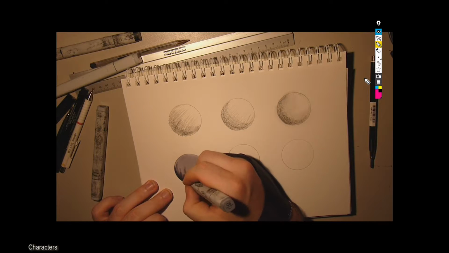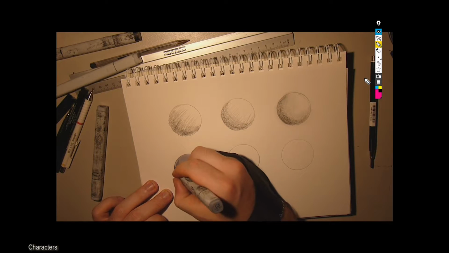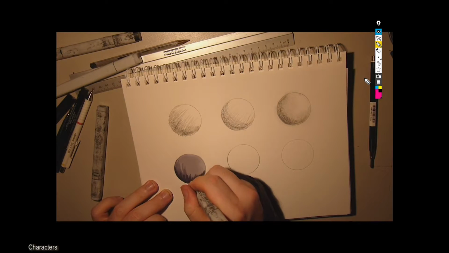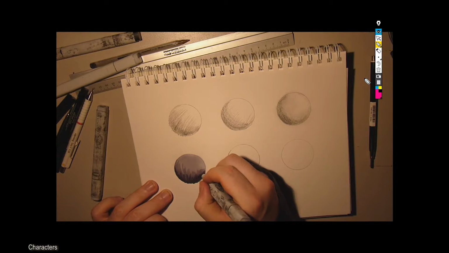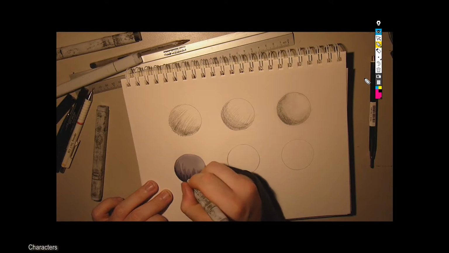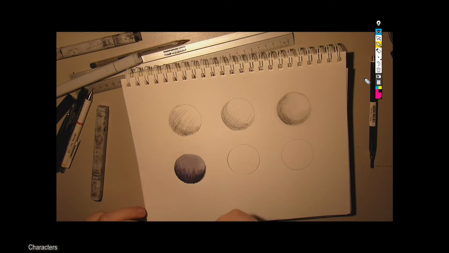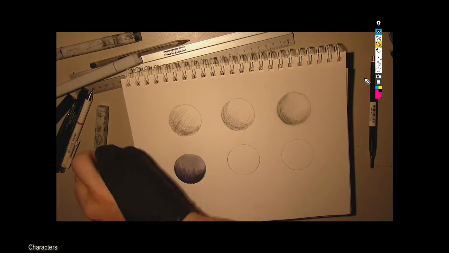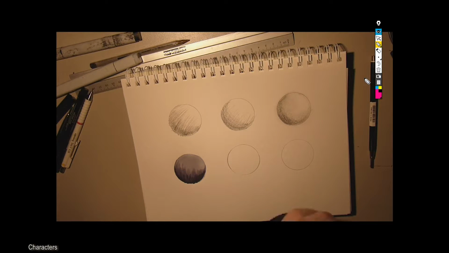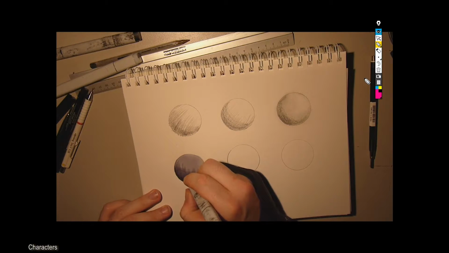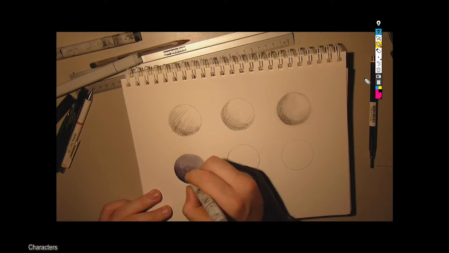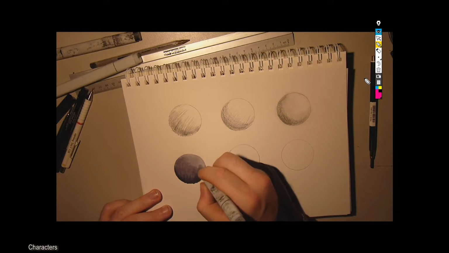Here you can see me applying the medium color, the medium gray. And for me it didn't work as well as for the videos on YouTube, I found. And probably it is because of the paper I use. But I have another technique that works better. And I don't know if I'm gonna show it. I will probably skip it.